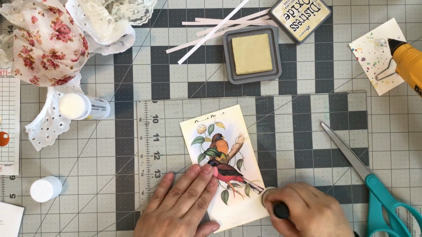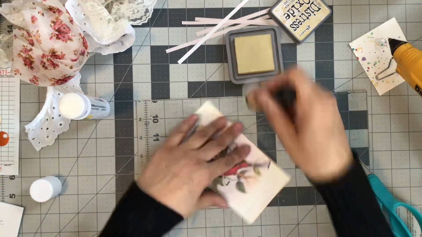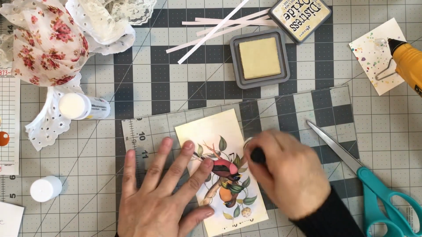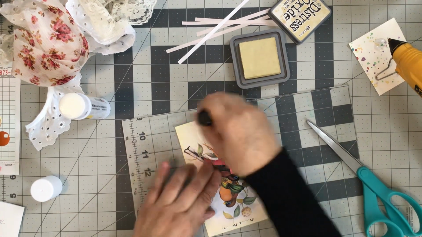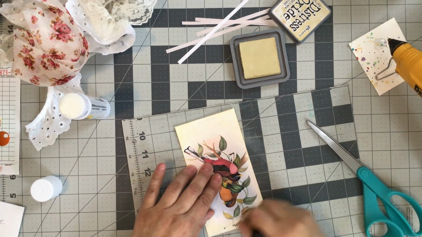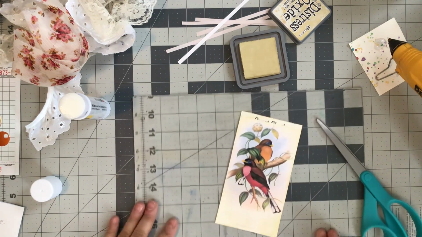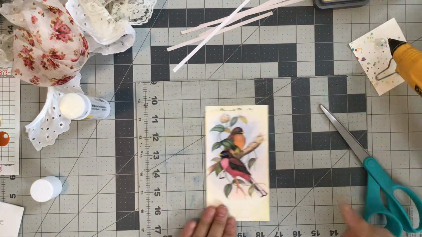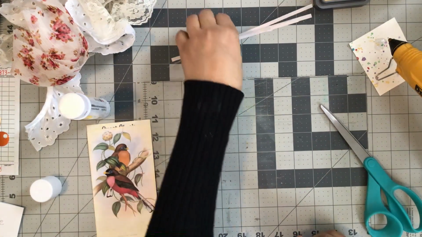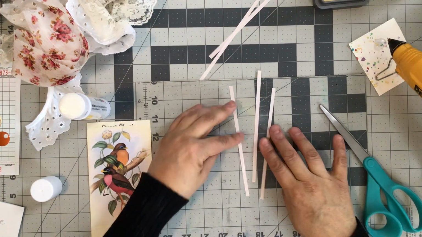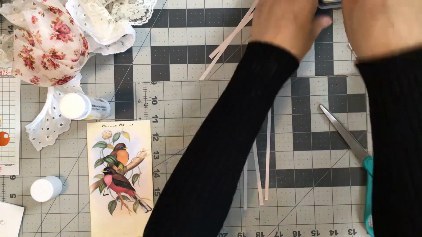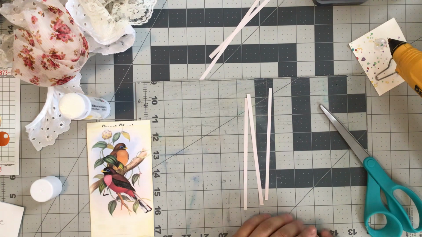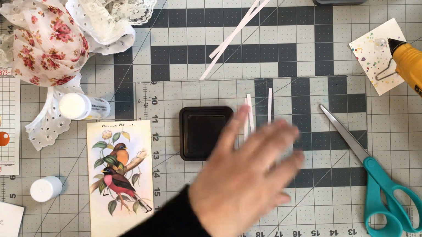Bring it in a little bit. Very nice. Isn't that pretty? Okay. Wonder if I should hit that a little bit on these as well. Or maybe vintage photo. Yeah, something a little darker. Or brushed corduroy. Vintage photo's fine.